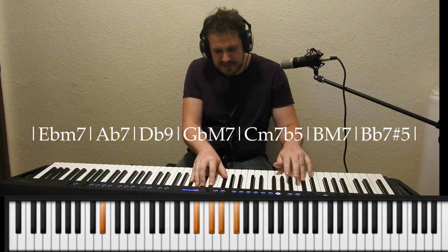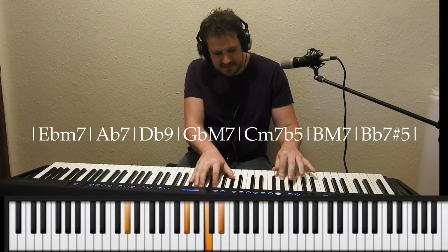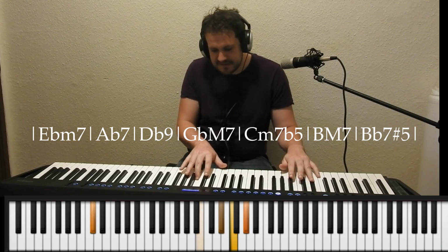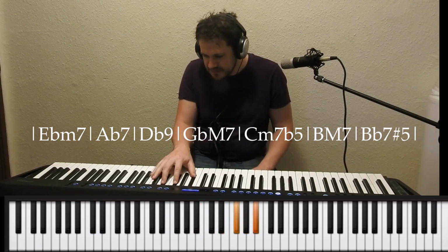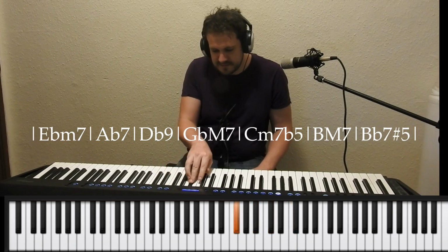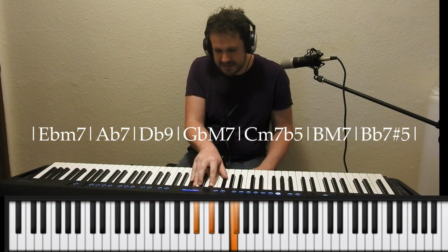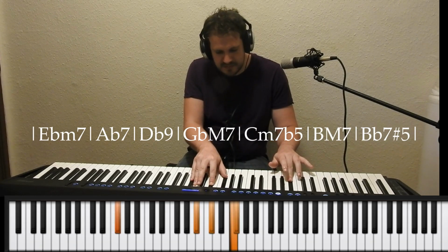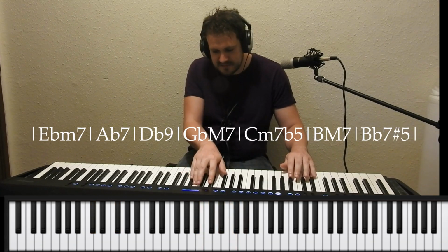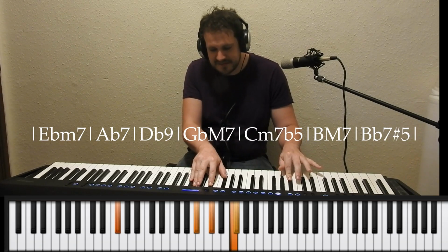So we've gone from E flat minor 7 inversion, A flat 7 root position, D flat 9 inversion, and now we're going to a G flat major 7. That's a G flat major 7 in root position. We're going to play an inversion with the G flat on the top, like that. So we've gone from D flat 9 there to G flat major 7.